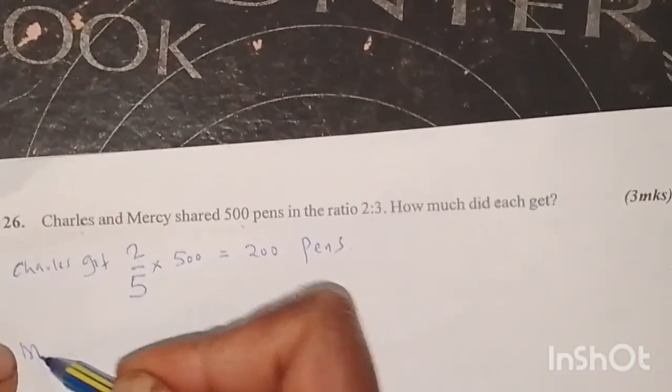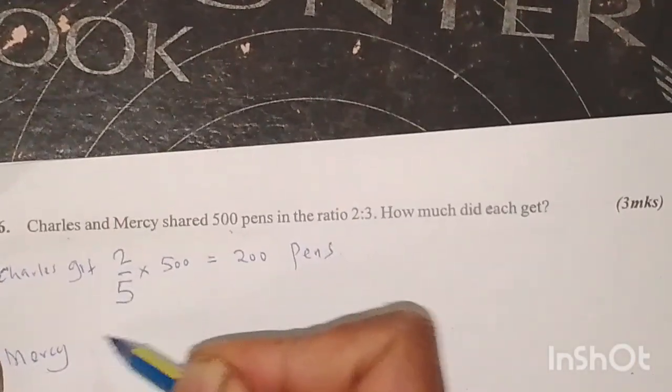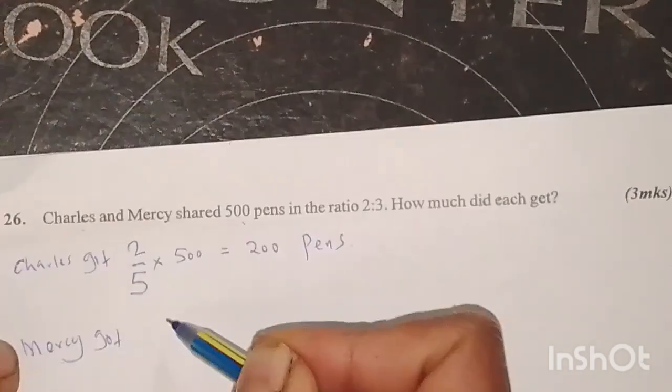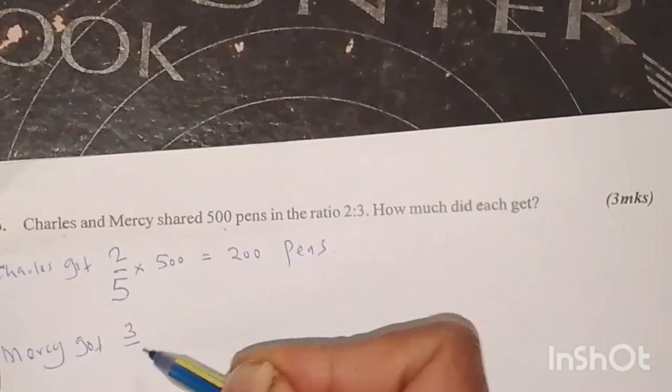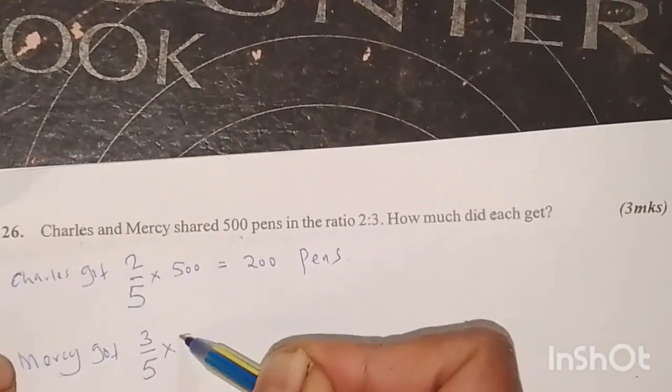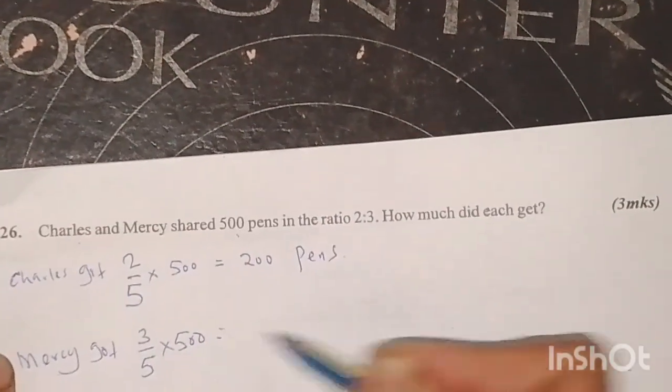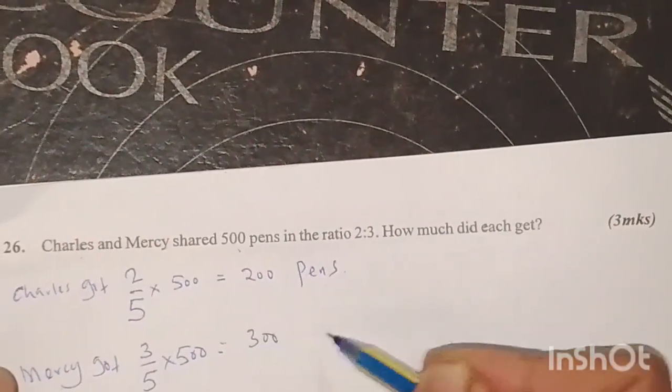And Marcy got 3/5 multiplied by 500. This is 300 pence.